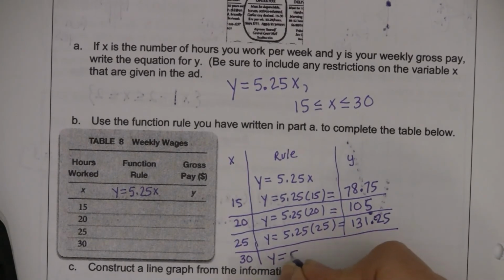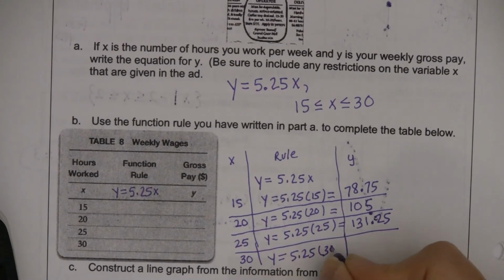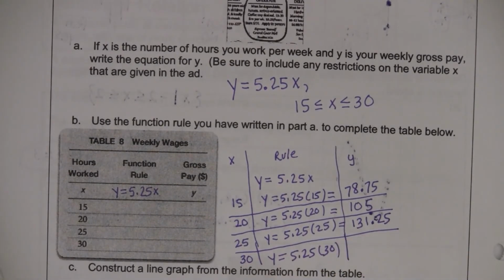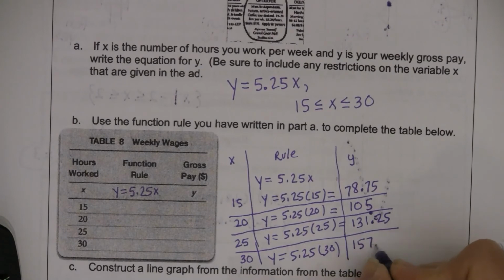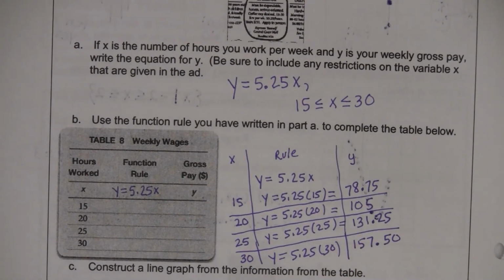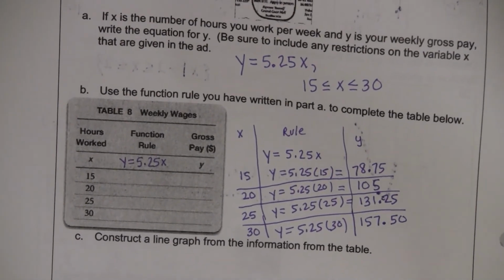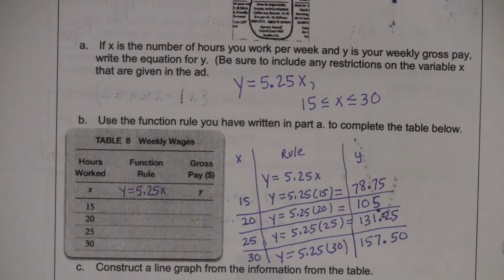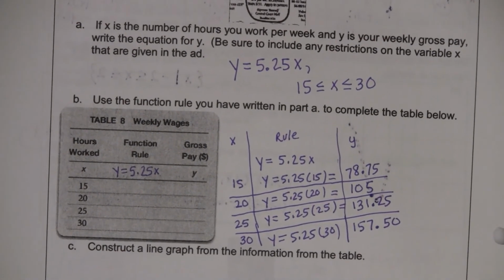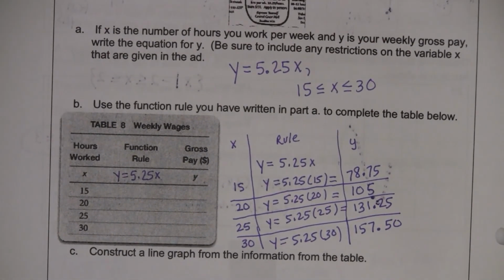And then 30, and this is our last one to do. Y equals 5.25 times 30 is 157.50, and I'm going to write 50 because it's money. And so that was this table here. It's too dark to see. I didn't have a pen bright enough to show on top of it.